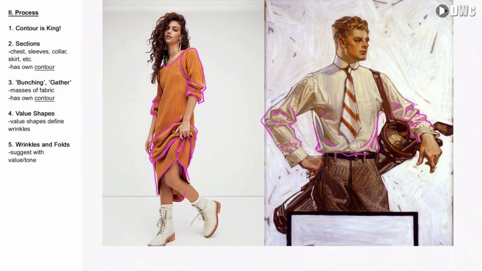So fabric is one piece. It has sections, and even individual sections can gather on their own, or the model, based on the model's actions, can create areas of gathering or bunching fabric. So those have contours we have to be aware of and define.